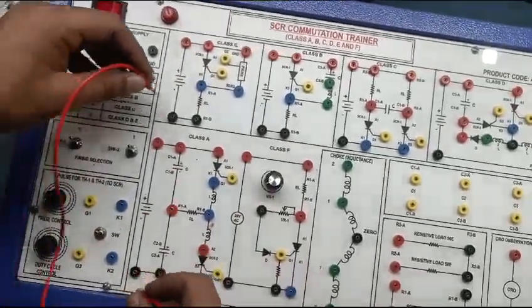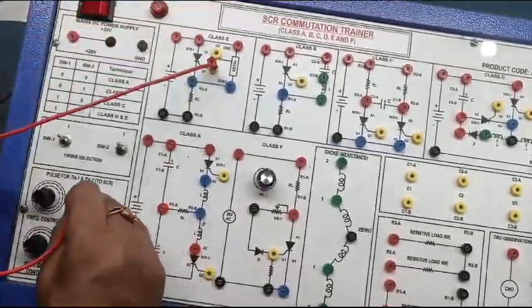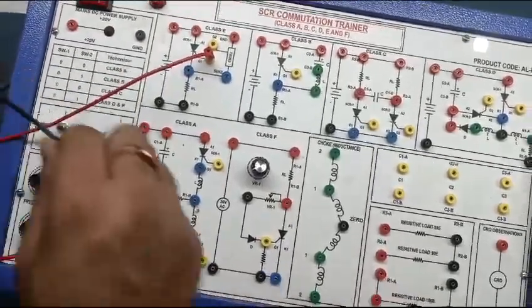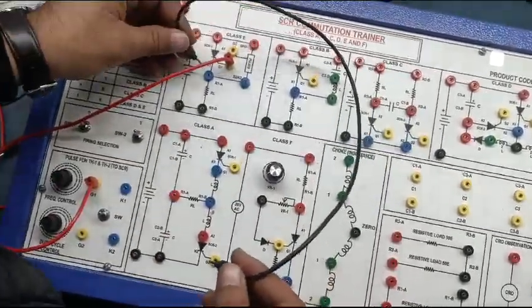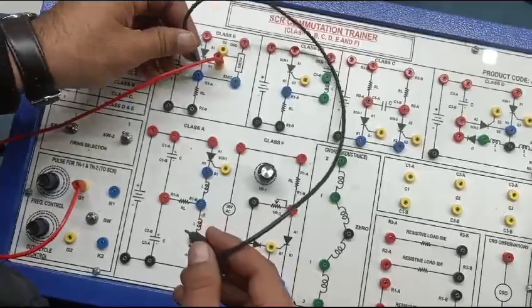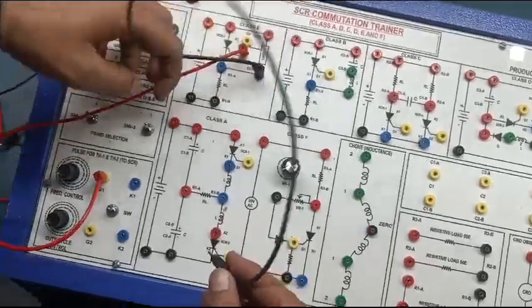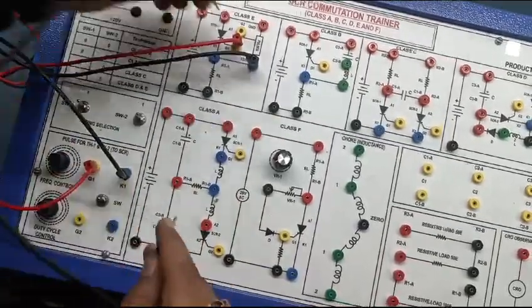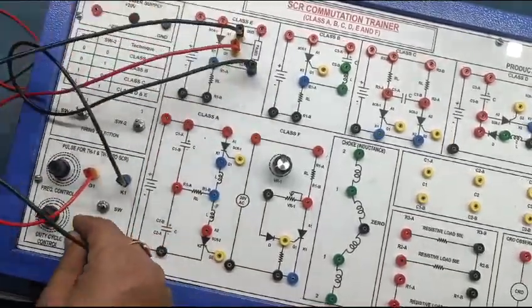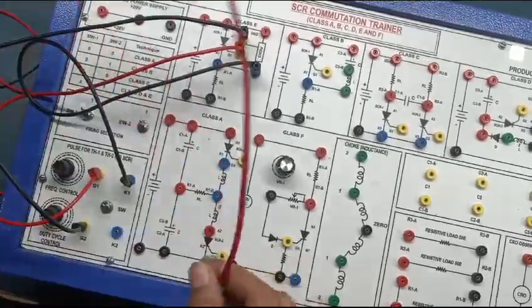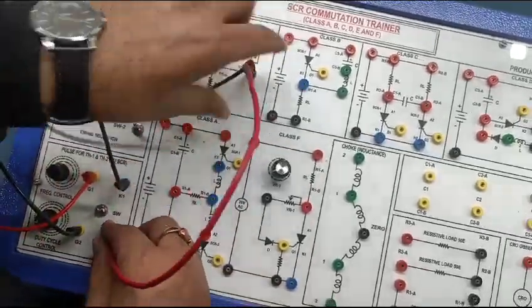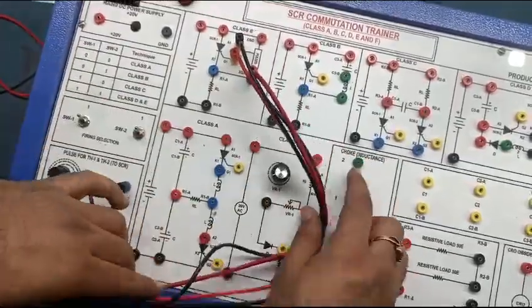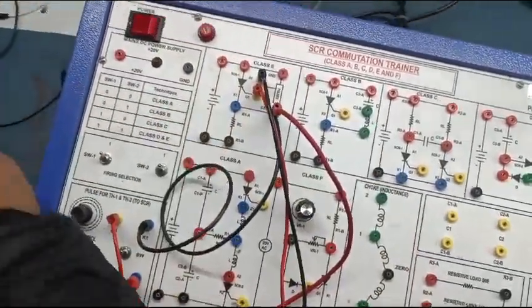First of all, you have to connect G1 to G1, K1 to K1, G2 to G2, and K2 to K2. Now we have to connect the power supply.